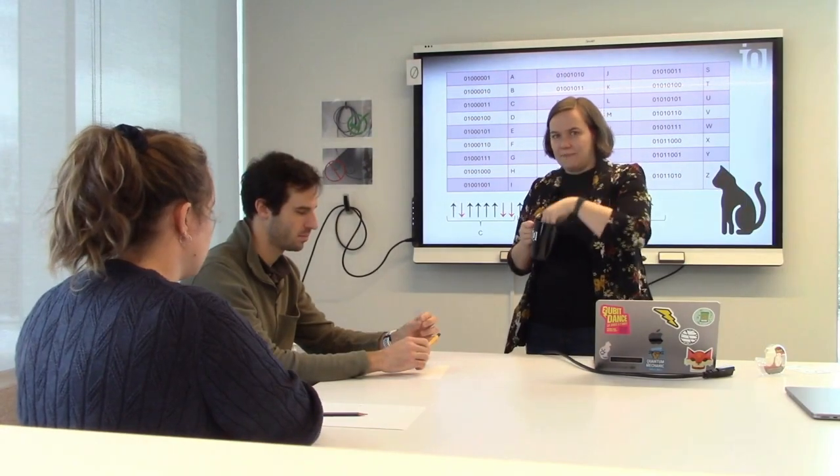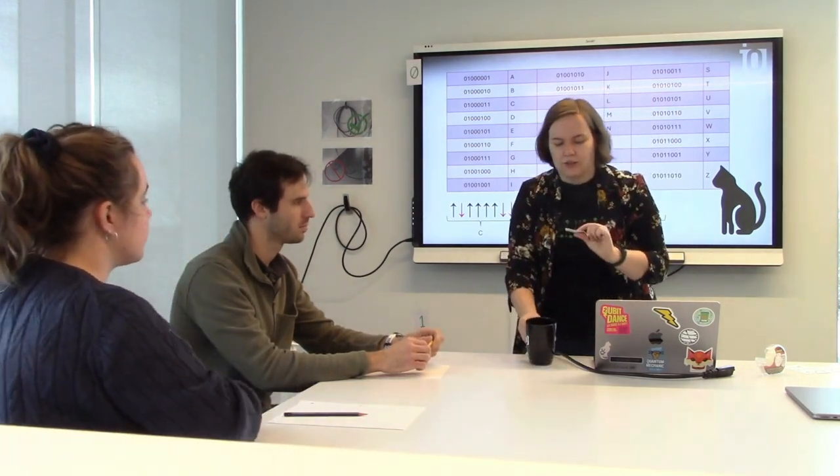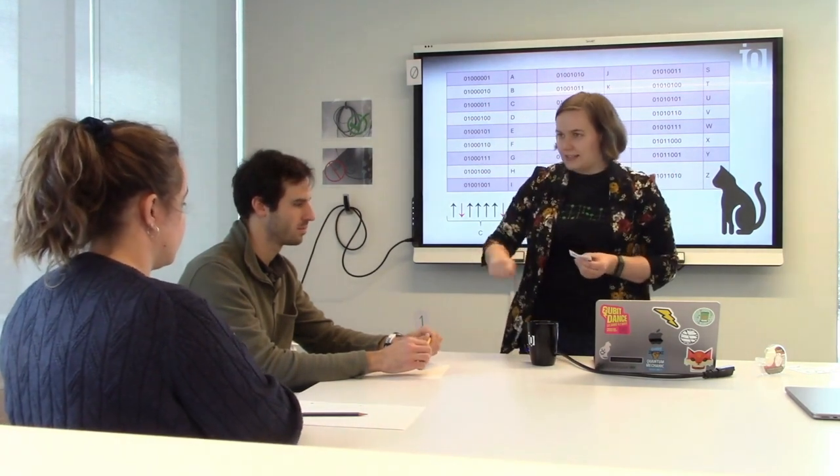Then you let the students try it on their own in pairs, where one student sorts a word and communicates it by pointing up and down, and the other student writes the signals and translates them to find a word. Then they switch roles and repeat the activity for a few words.